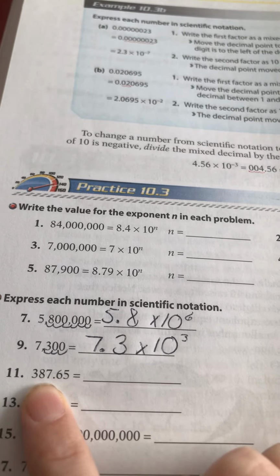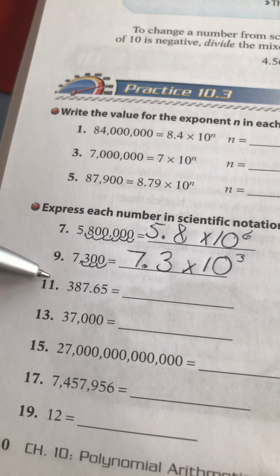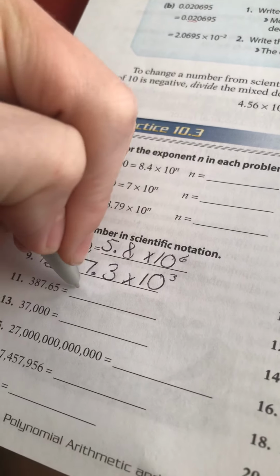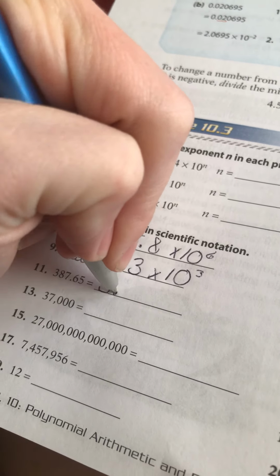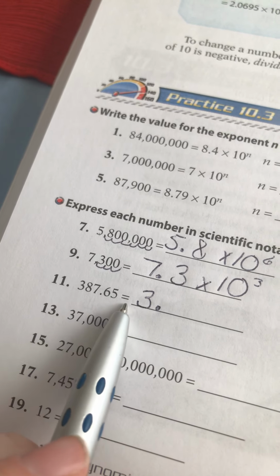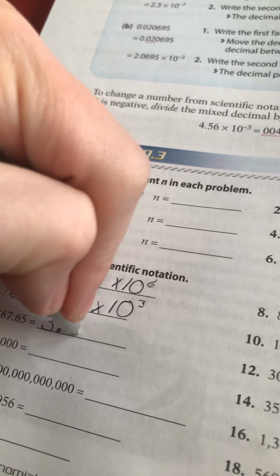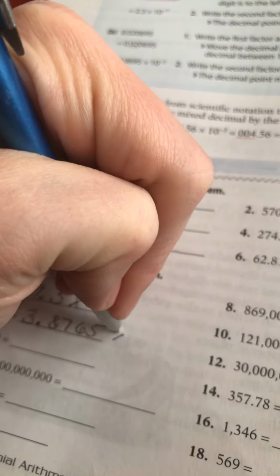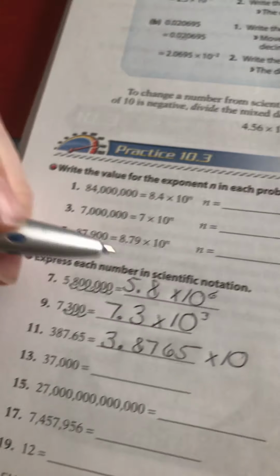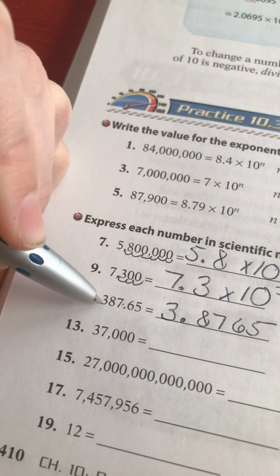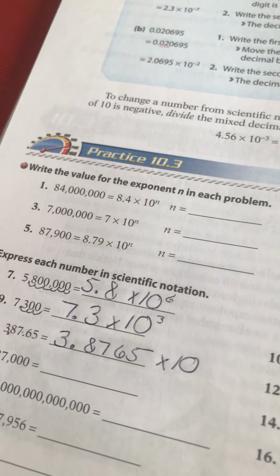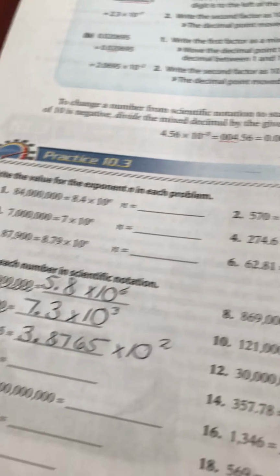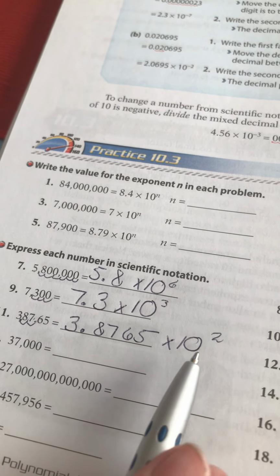In the case that you have a decimal already in it, so we have 387.65. We know we need to have one number before the decimal. We're going to write the remaining numbers after the decimal. So 8765. We know we always have it times 10 to some power. Then we start where the decimal is. We go over how many places we have moved our decimal. So 1, 2. So that turns into 3.8765 times 10 to the 2nd power.